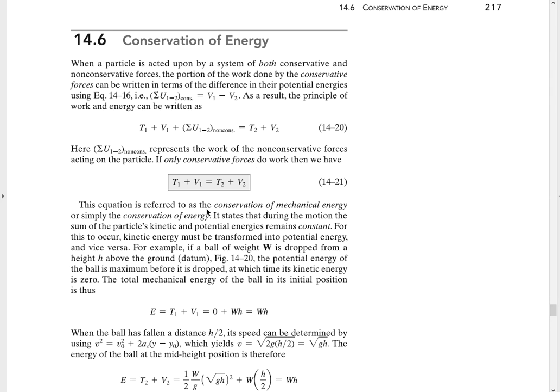And again, if there's work done by non-conservative forces, you would clearly expect just the kinetic energy and the potential function, initial and final, to differ. But otherwise, if this component is zero, negligible, we can write kinetic energy and potential at the initial position equals kinetic energy and total elastic and gravitational potential at the final position.